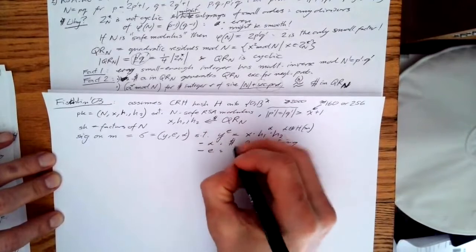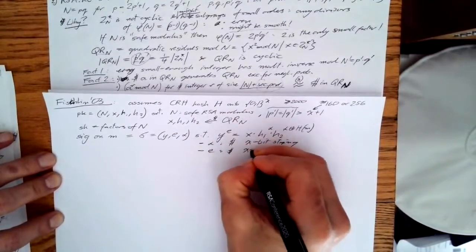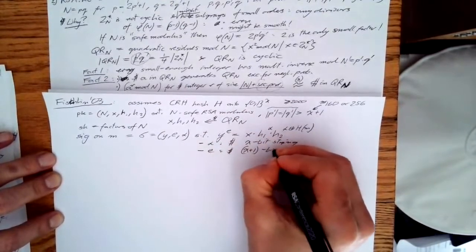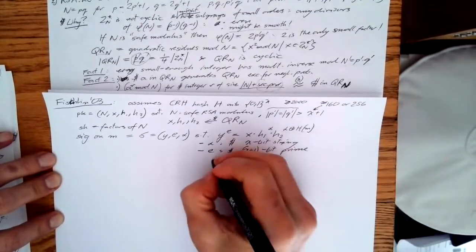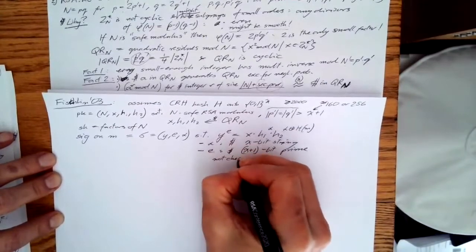And E is a random lambda plus 1 bit prime, but it's not checked in verification.